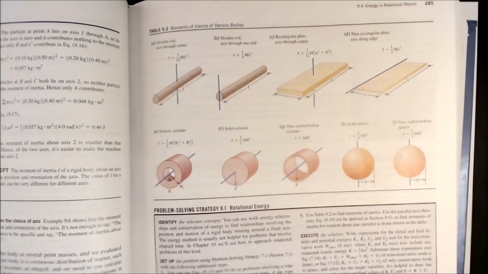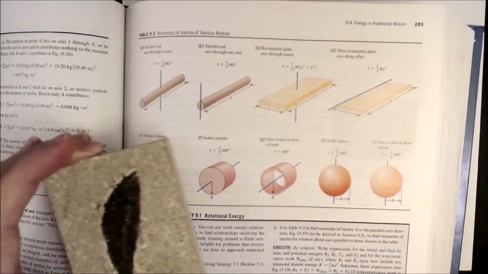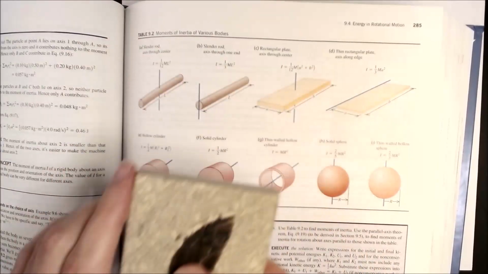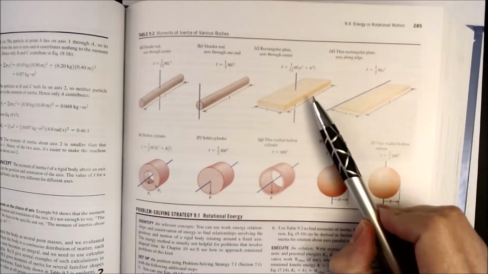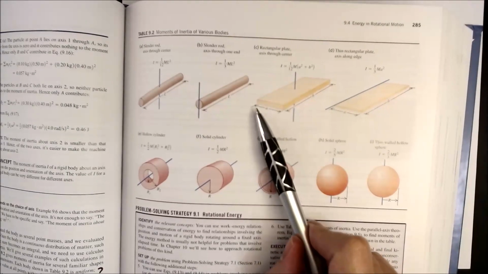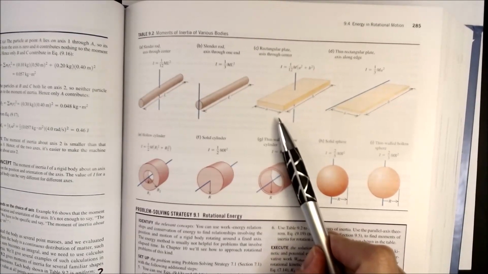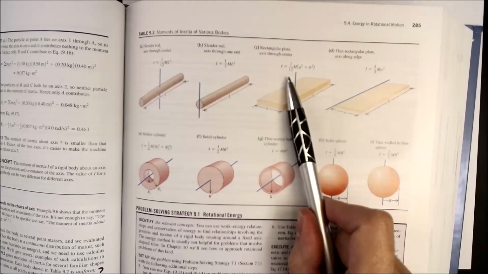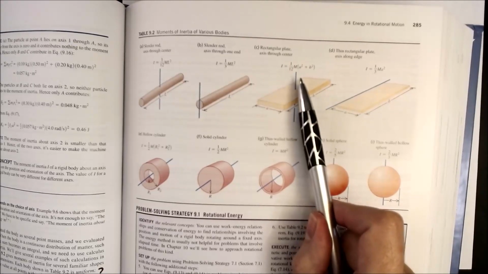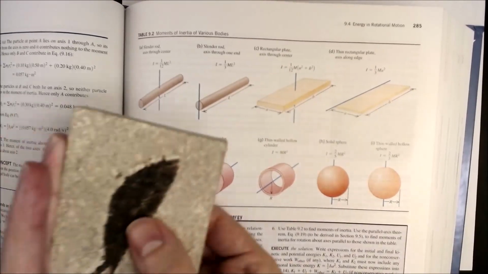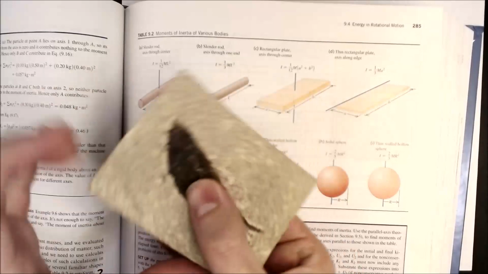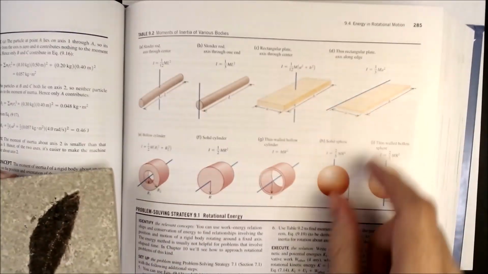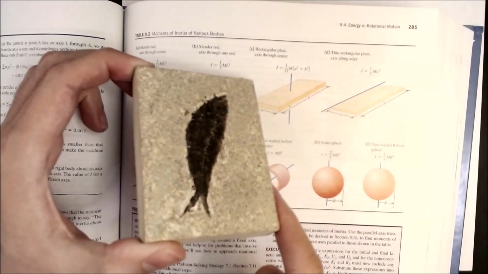If you have some object like this that you're rotating around like that, as shown here, then you can take the length of one side, which is A, the length of another side, which is B, take 1/12 the mass times A squared plus B squared, and that gets you the moment of inertia of an object rotating around like that. Same for an object like this, rotating like this.